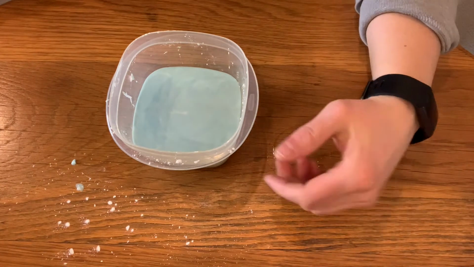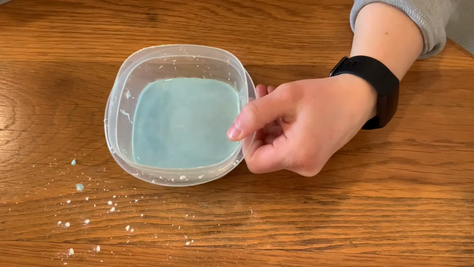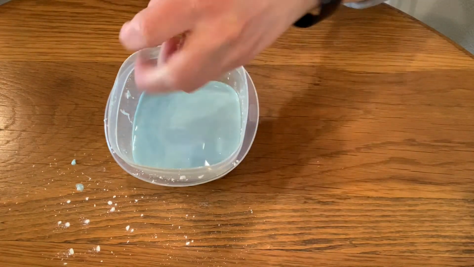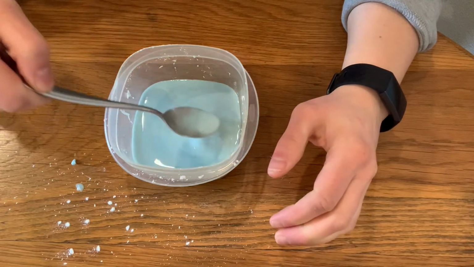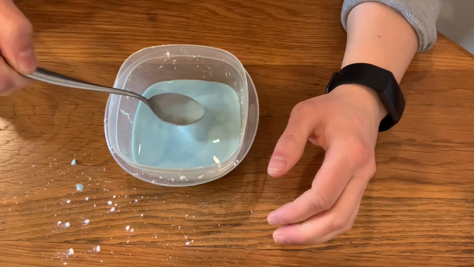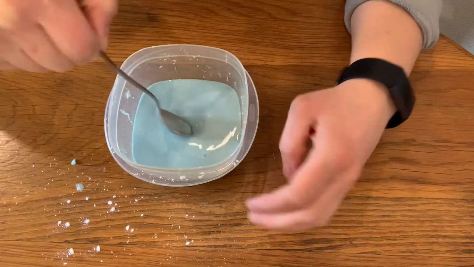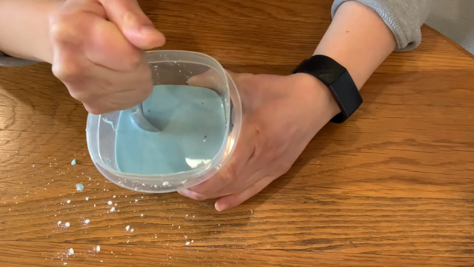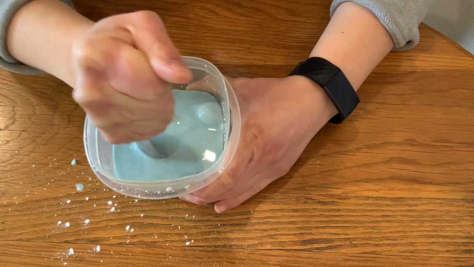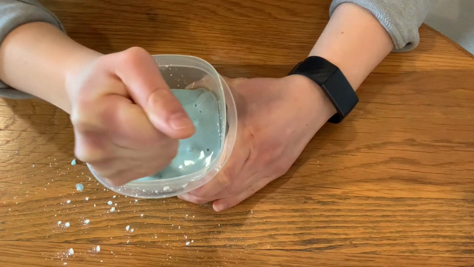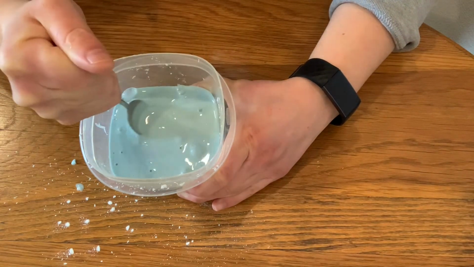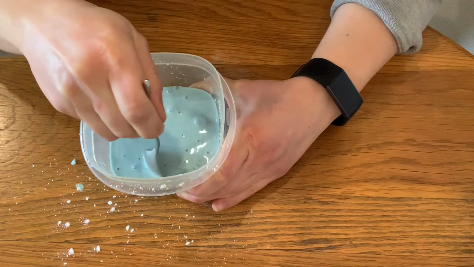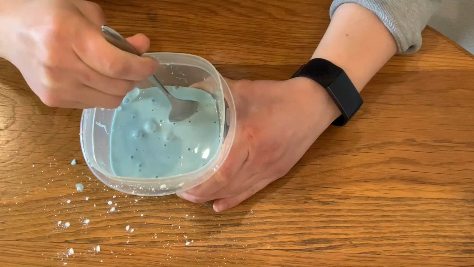So try playing around with your oobleck a little bit. You can pick it up and hold it. You can try and hit it with something. I'm trying to hit it with my spoon. You can see that when I try and stir it really fast, I don't know if you can see that, but I'm having a really hard time stirring the oobleck fast. But if I stir it slow, it's a lot easier.